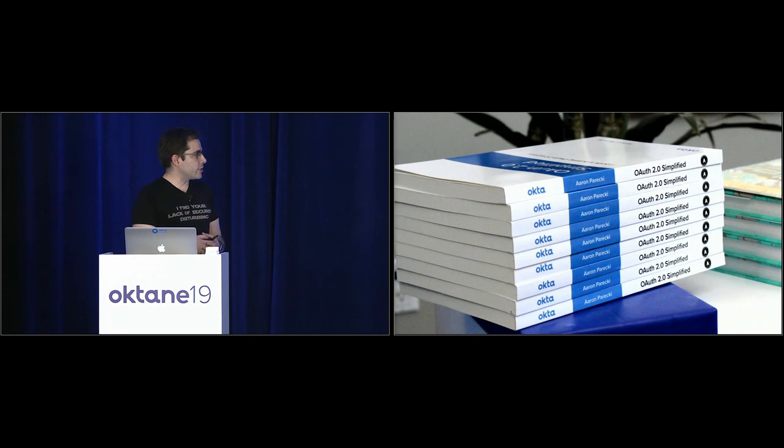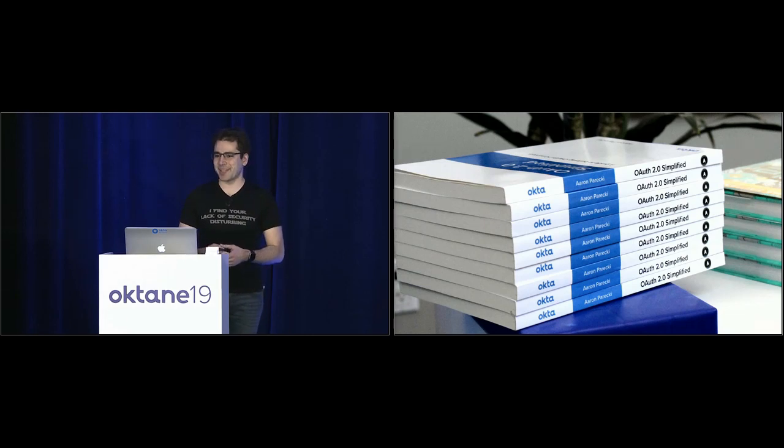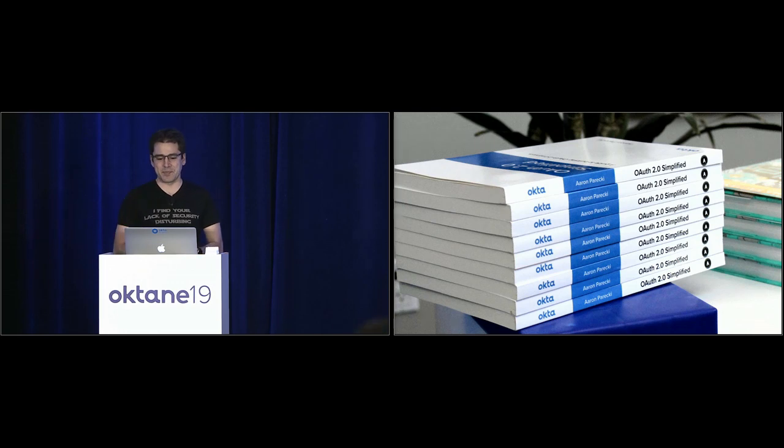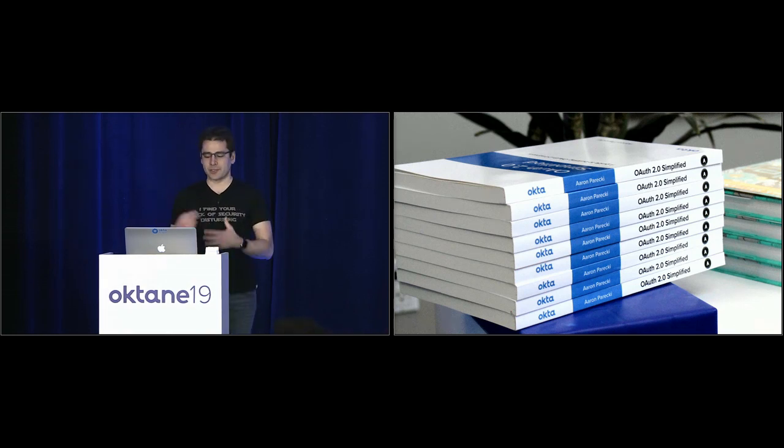I also recently wrote a book on OAuth, and we had a bunch of copies of this here at the developer booth, but they are, I think, all gone now, so apologies if you didn't get one. But yeah, this was published in conjunction with Okta, so this talks a lot about how OAuth works and things like that.